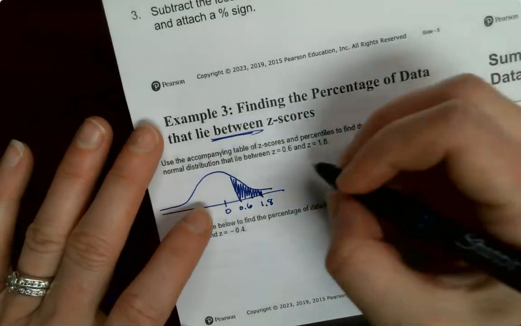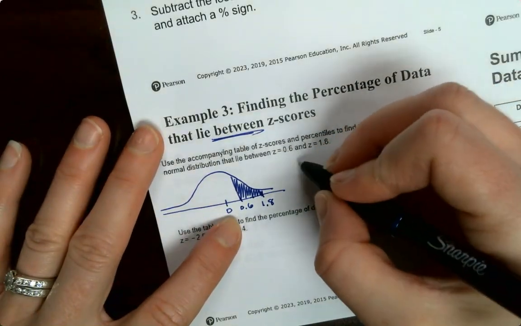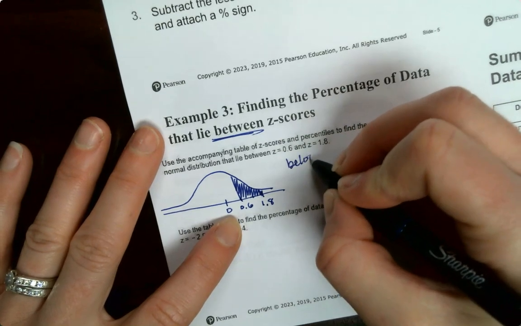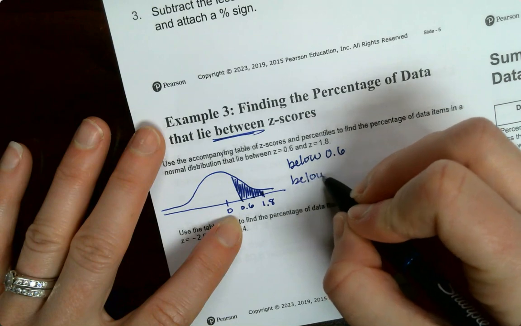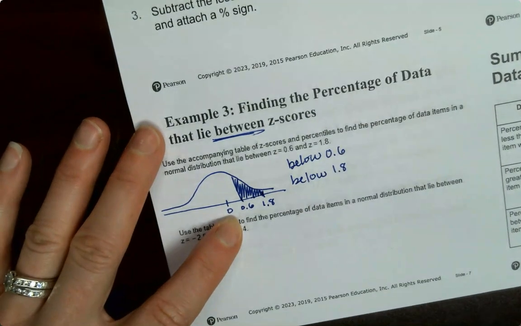The way you find that is you first find the area below 0.6, which is from the table, and below 1.8, and then you subtract them.